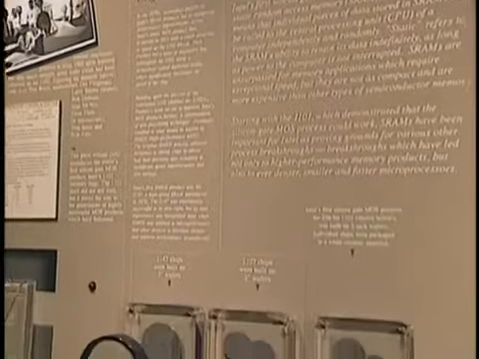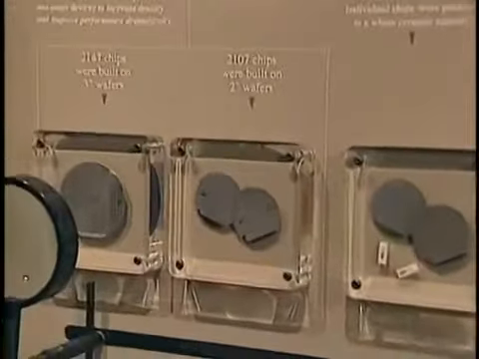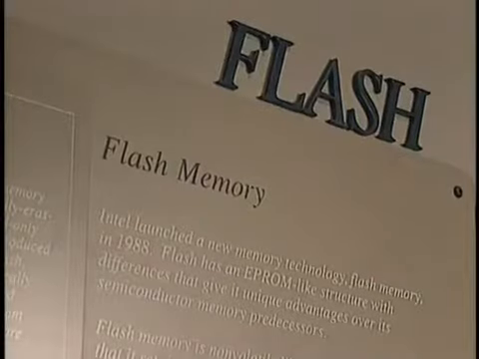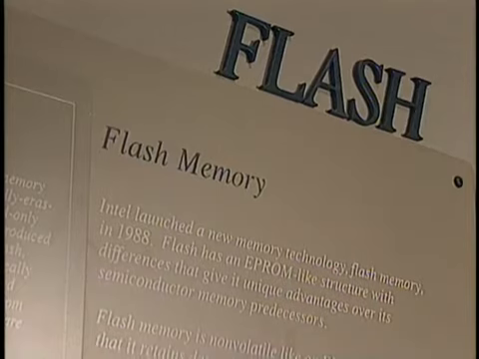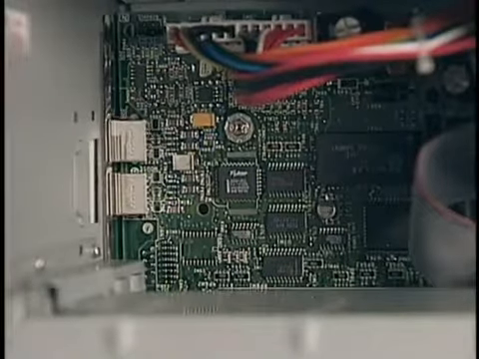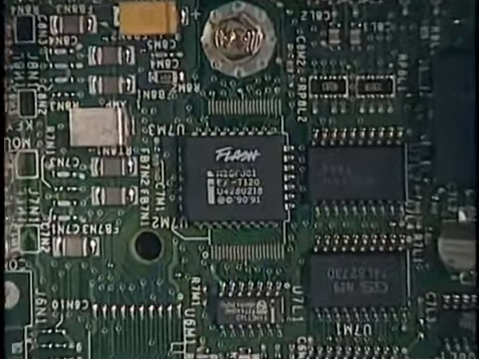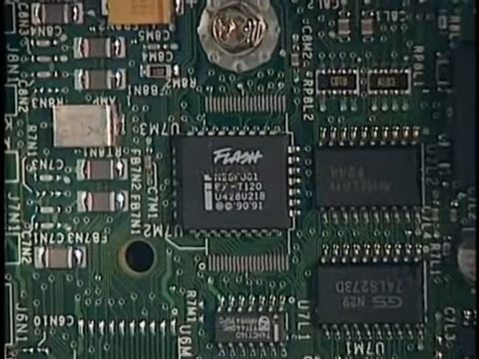Next came static RAM, a much faster but more costly memory used where speed is essential, such as in memory caches. Recently, a new kind of memory has become available known as flash. Unlike static or dynamic RAM, flash memory has the distinct advantage of retaining the data stored inside it even when the computer is shut down.